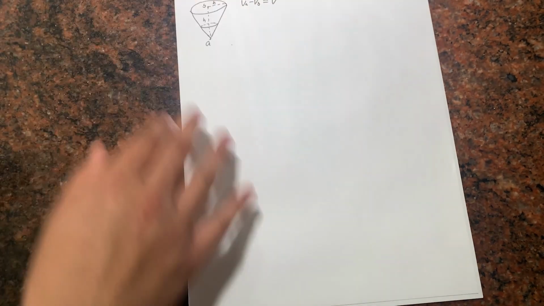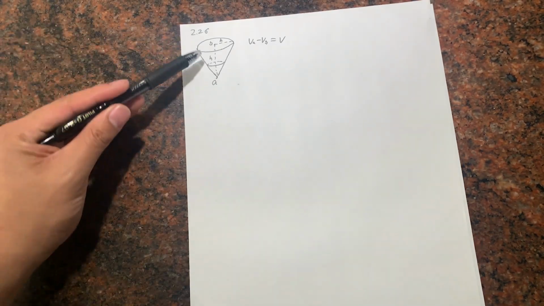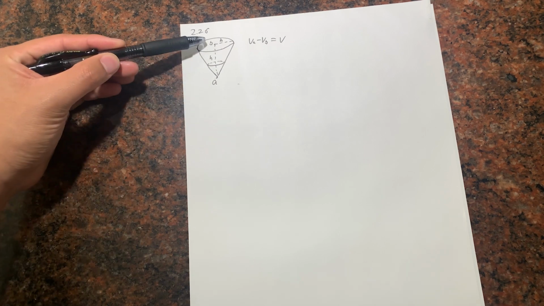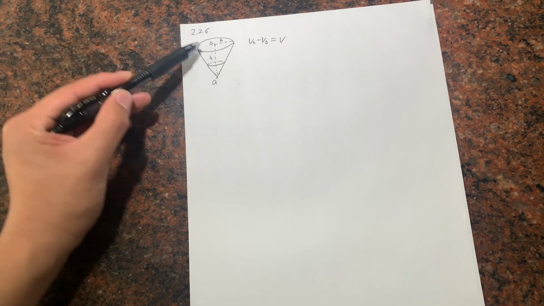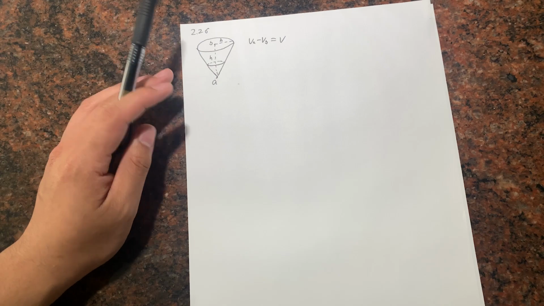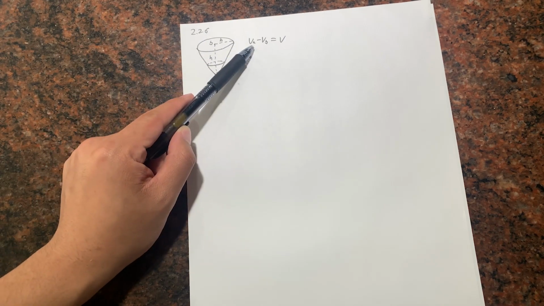Alright, so I already drew out our cone here. We have a cone where the vertex is A, and the center of the top is B, with a height of h and a radius of h. Our goal is to find the difference between the potential of A and B.